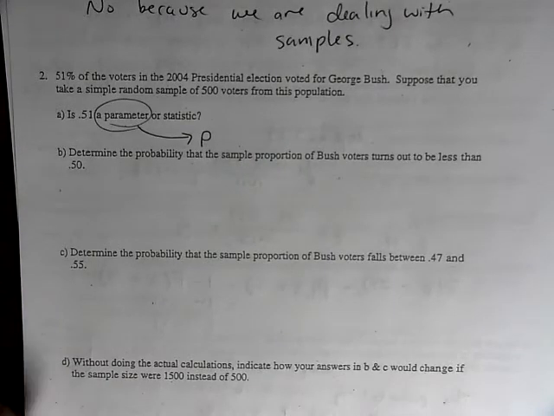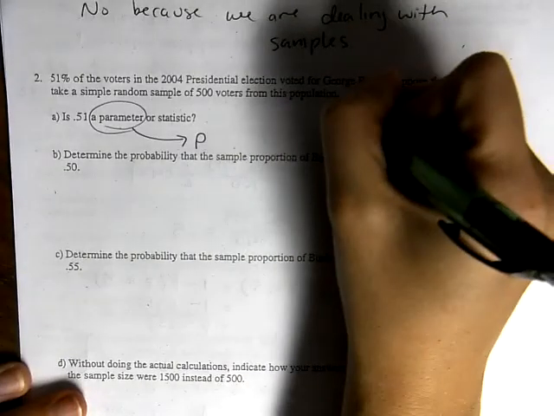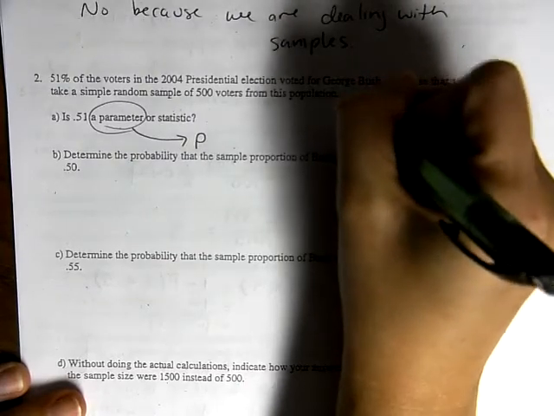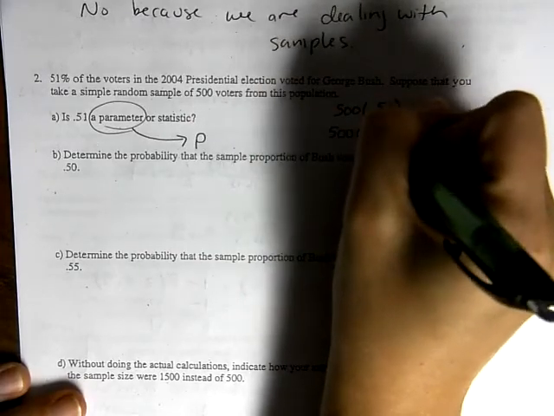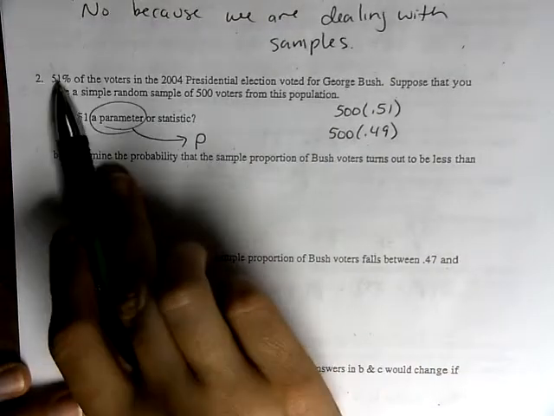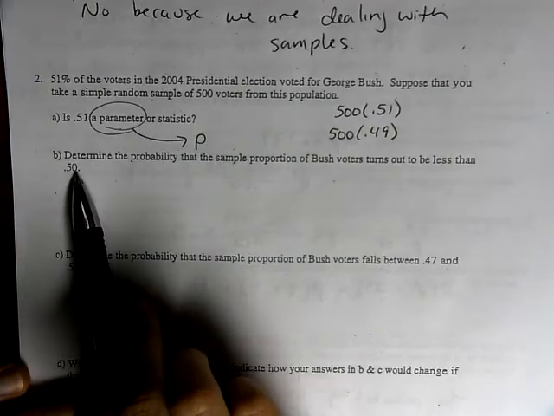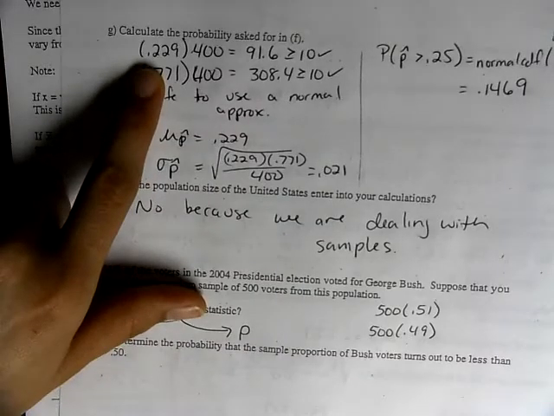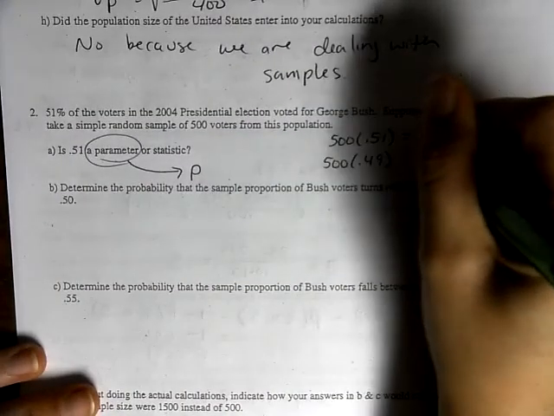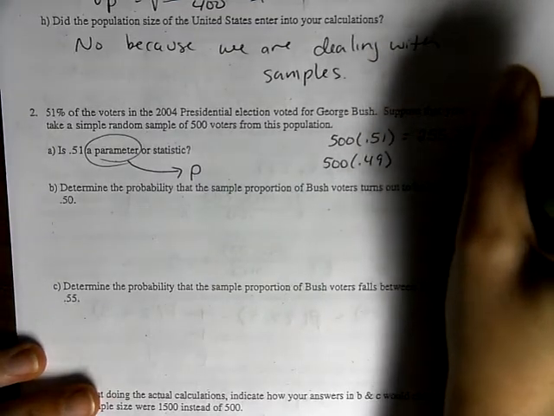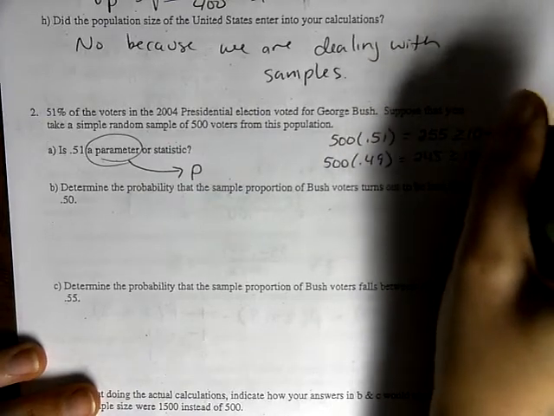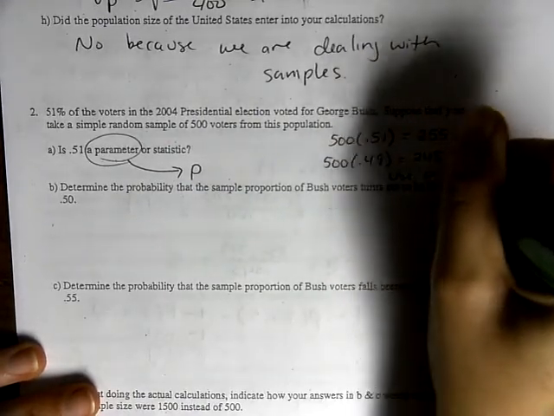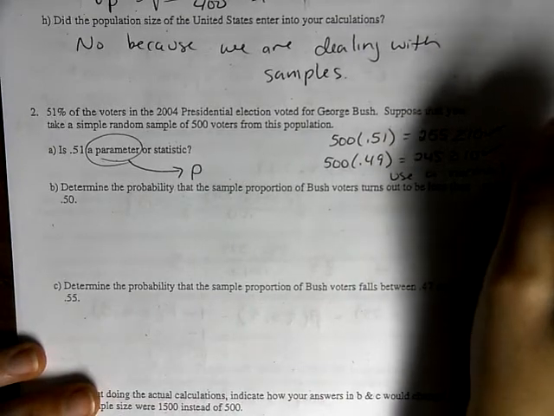So before we do this, we want to double check to make sure it's good to use a normal approximation. So again, I'm going to do it kind of up here. 500 times 0.51 and 500 times 0.49. So you always want to use your parameter when you're doing this, not your p-hat. Notice up here I always did 0.229, 0.771, no matter what this number was. So this is 255. That's obviously greater than or equal to 10. And this is 245, so greater than or equal to 10. So we can use a normal approximation.